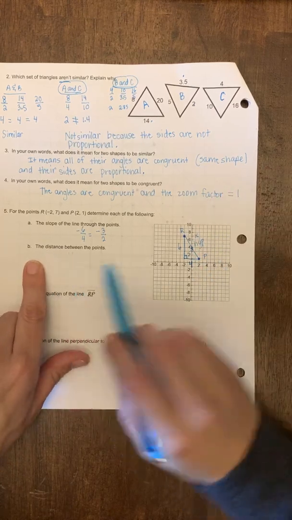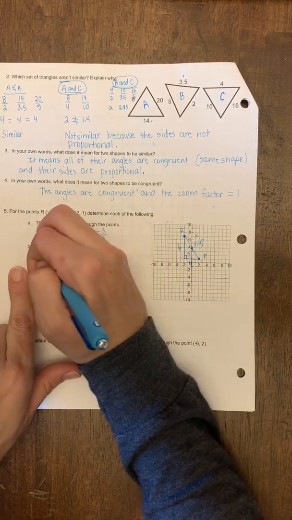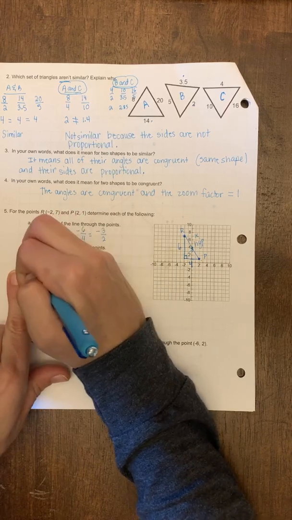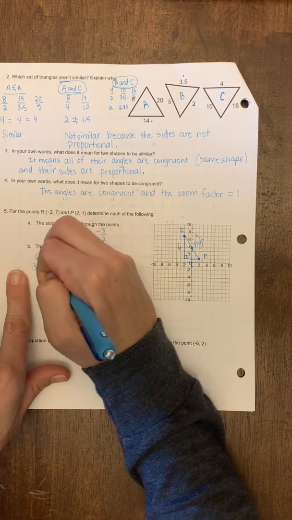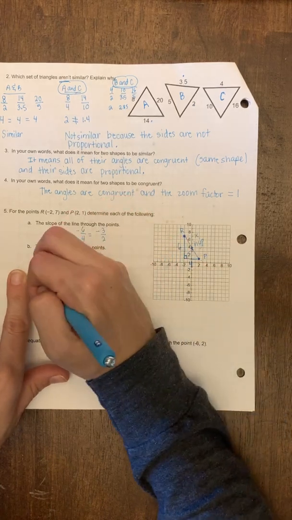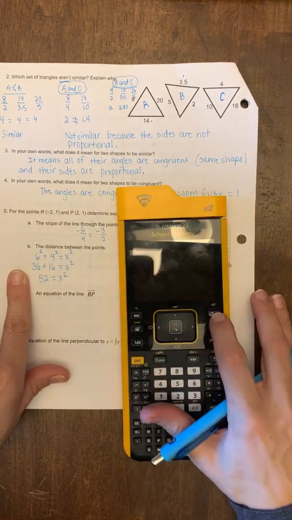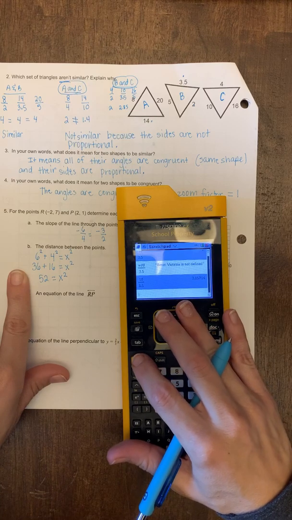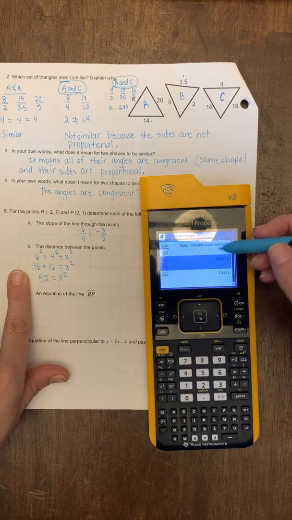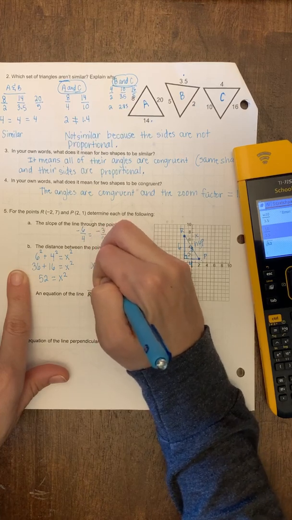It's the distance between points R and P. That's my hypotenuse, so I am going to use the Pythagorean theorem. 6 squared plus 4 squared equals X squared. 6 squared is 36. 4 squared is 16. 36 plus 16 is 52. Then I'm going to take the square root of 52. I'm going to round to 3 decimal places, 7.211. So X is 7.211.